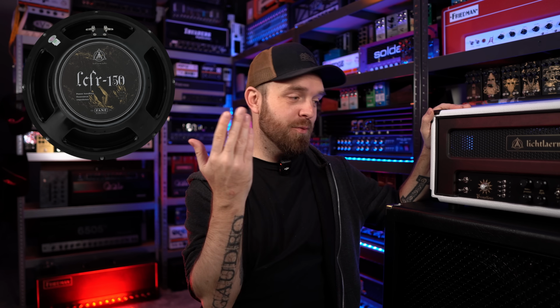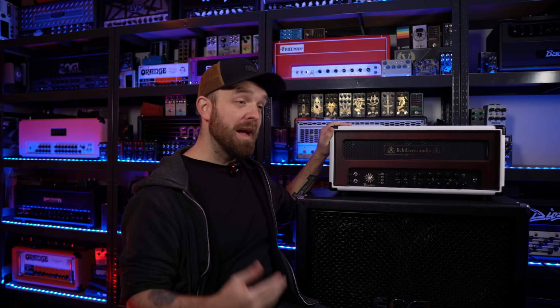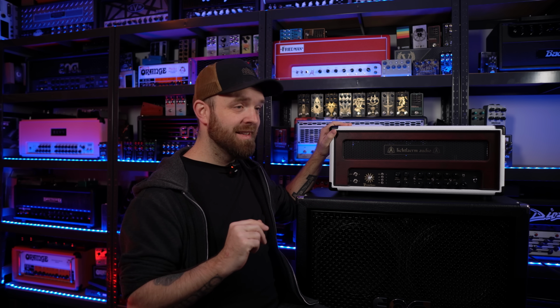So, for the real speaker, of course, the amp is being fed into my Grossmann Fatbox 1x12, in which I've loaded up my Lichtlaerm Audio Fane LCFR 150 speaker, which is the signature Lichtlaerm Audio speaker, which works really well with this amplifier. I mic'd it up with 3 mics, so 2 SM57s and 1 MD421 Kompakt. That signal is going into the DAW, and I've blended the mics so that it sounds good, to my ears anyway. And in terms of processing, I'm applying a low cut at around 82 Hertz or so, just to clear out that super low end rumble, which you'll never ever need in a mix.